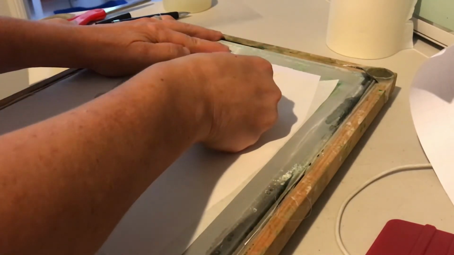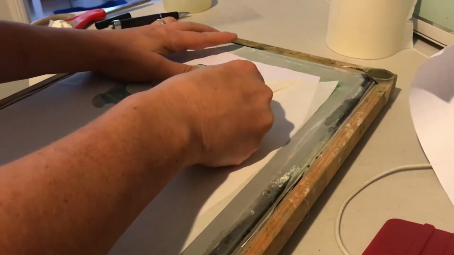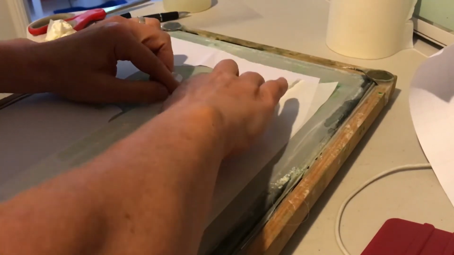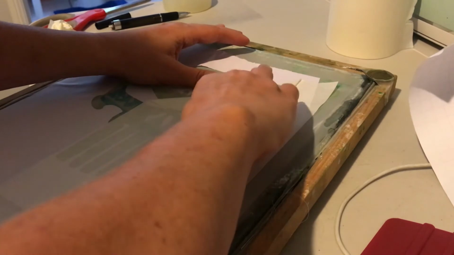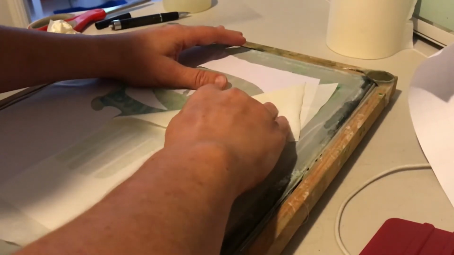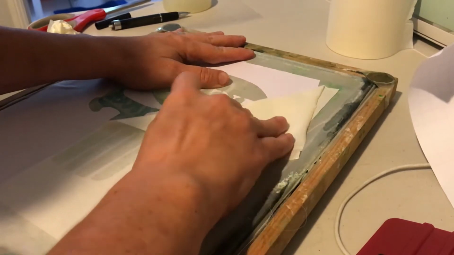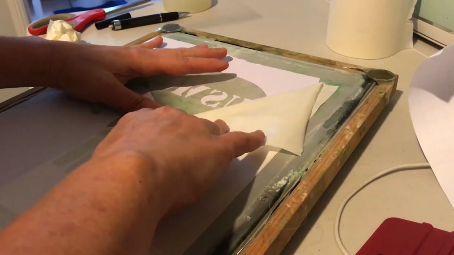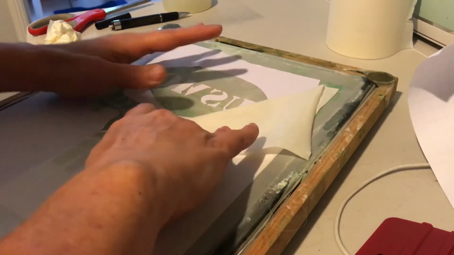Just take this and go slow. Sometimes the little bits, like these little letters, are going to want to come up, but you can just keep putting them back until you get it where they're still laying down. Watch these little nose pieces. They will come up, and you can hold them down with your finger.